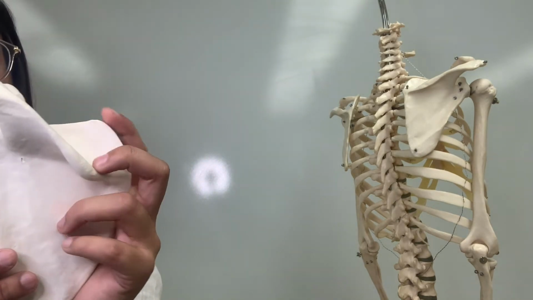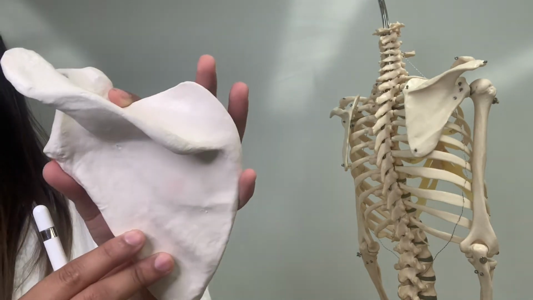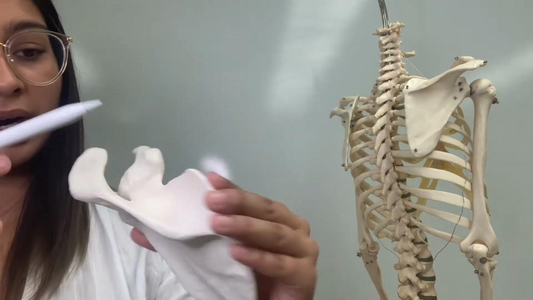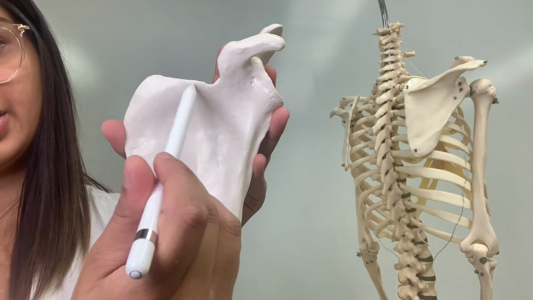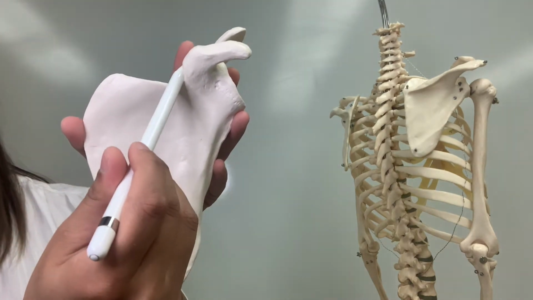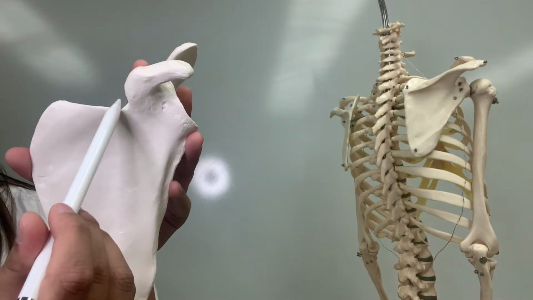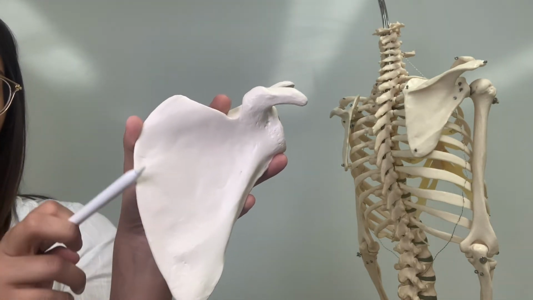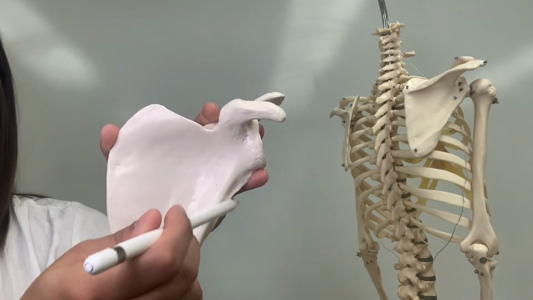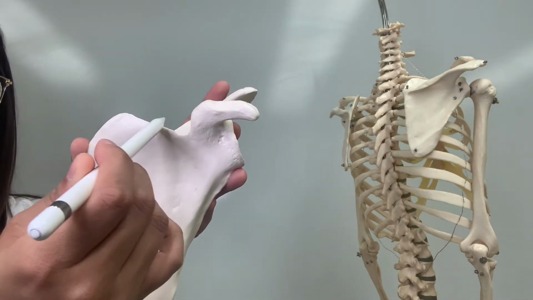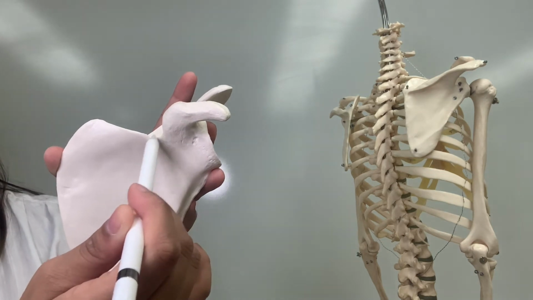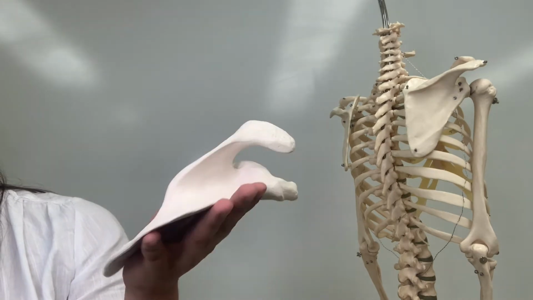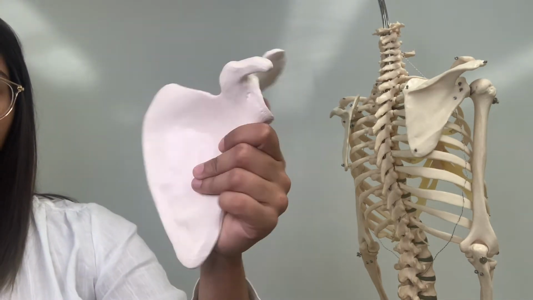Another thing we can see here is your suprascapular notch, I think it's better over here. Your suprascapular notch goes from your superior border. So again, we have the medial border, lateral border, superior border, and your suprascapular notch. And I believe that is everything for your scapula.